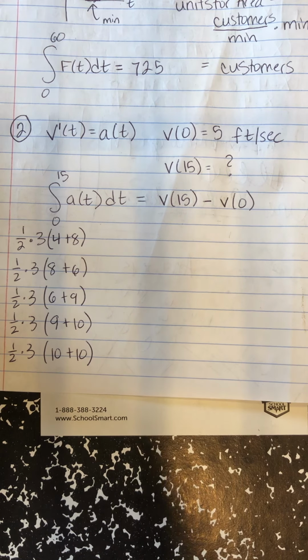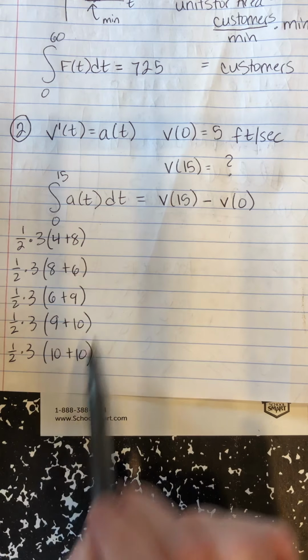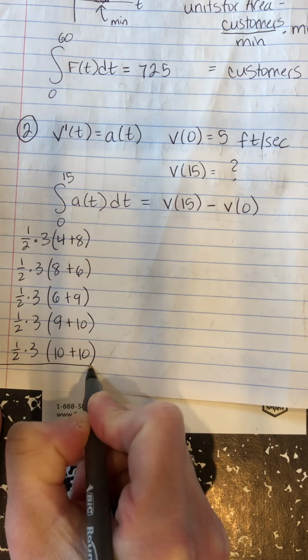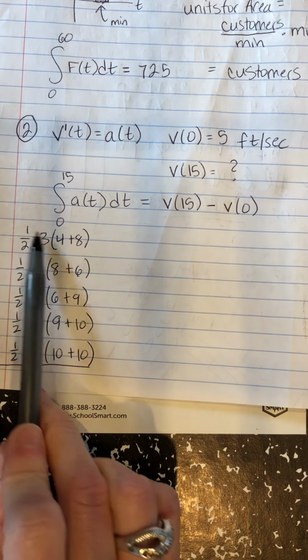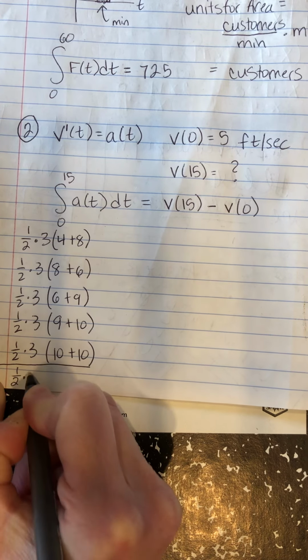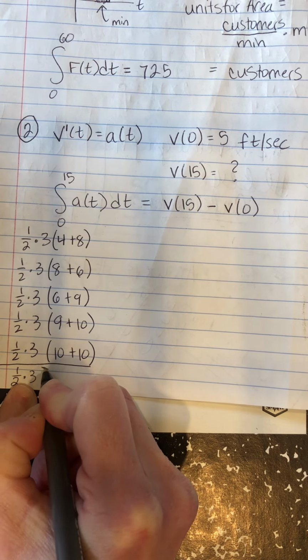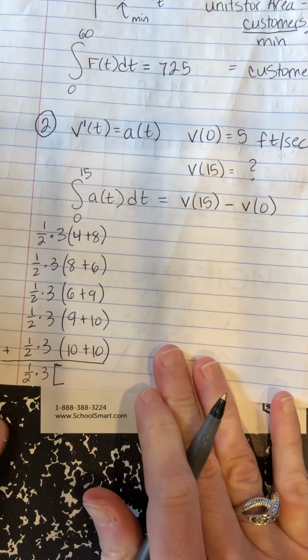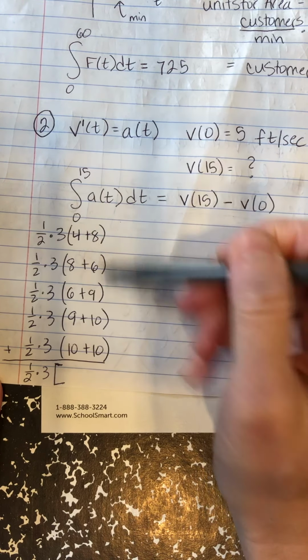Now, algebraically, if you want to make these calculations a little less cumbersome, what you can notice is that they all have a common 1/2 times 3. So I could factor that out if I want to think about this in a more algebraically sophisticated way. So these were all the trapezoids that I wanted to add up their areas.